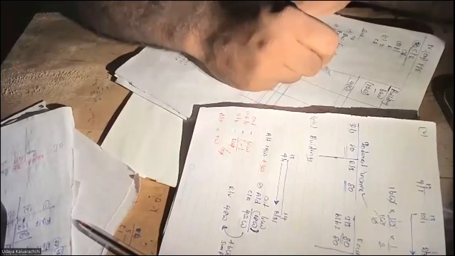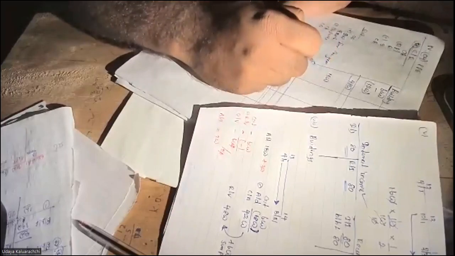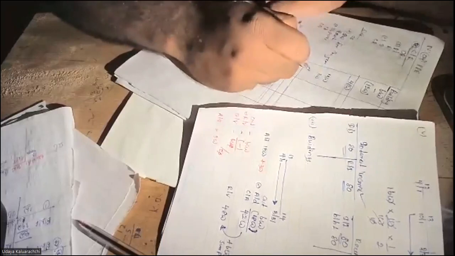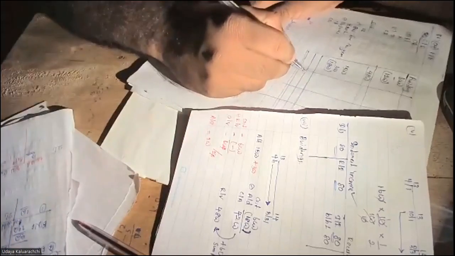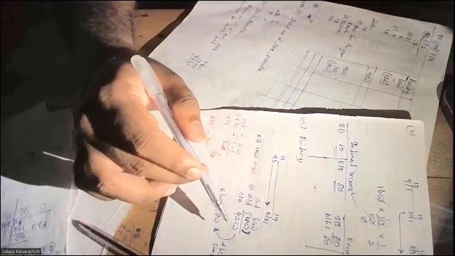Then opening balance of depreciation is 1,500. Depreciation for the year is 300. Then revaluations, you have to remove this 1,800. It is the accumulated depreciation as at the revaluation date.